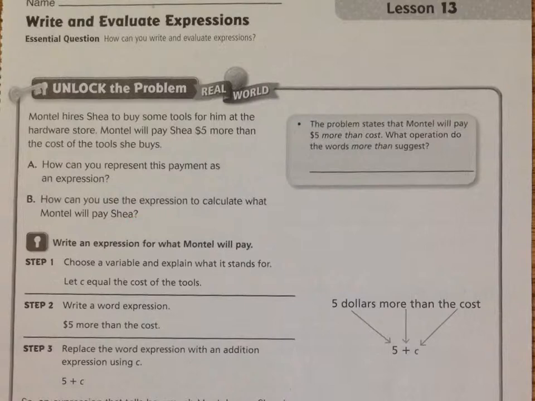So the first thing right here in the box, it says the problem states that Montel will pay $5 more than the cost. So what operation do the words more than suggest? What operation would that be? Addition, subtraction, multiplication, division. More than in this case means addition because it's a one-time payment.